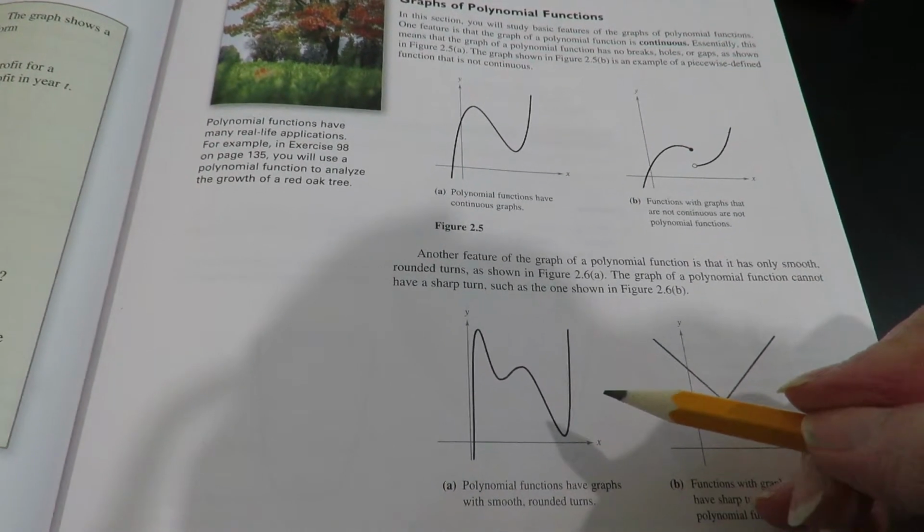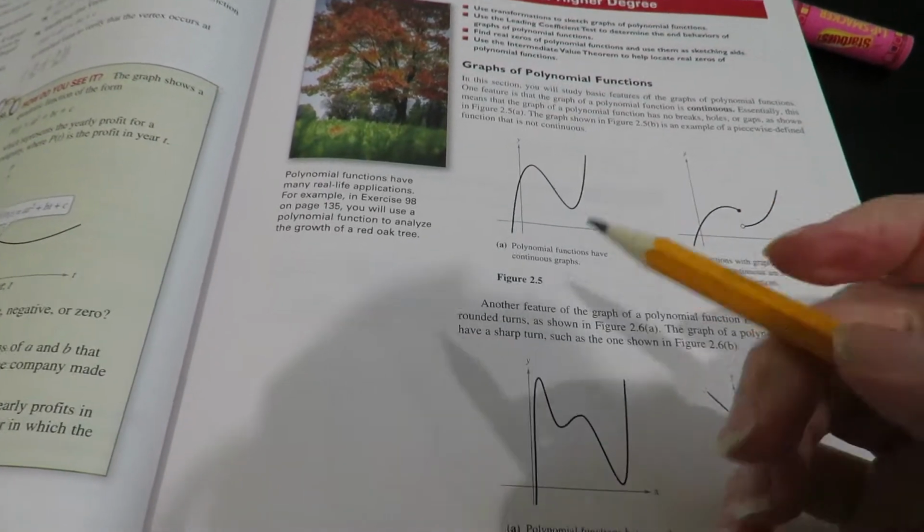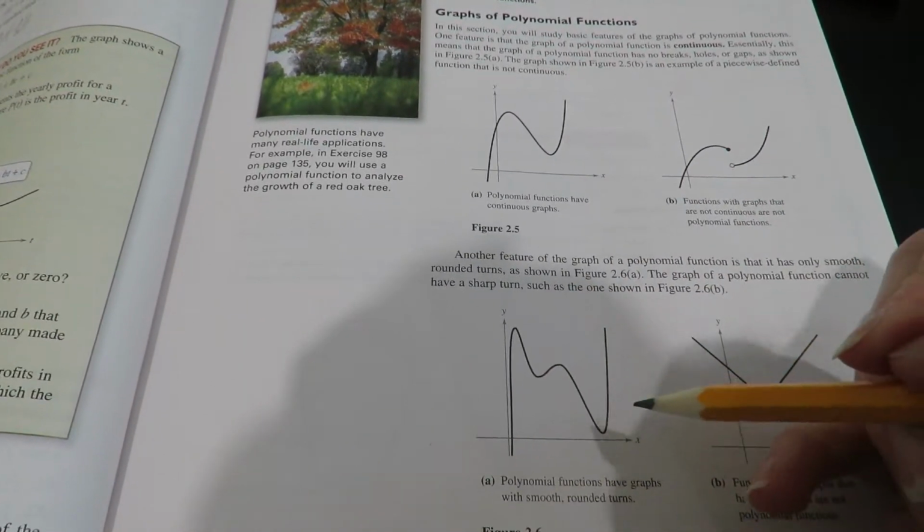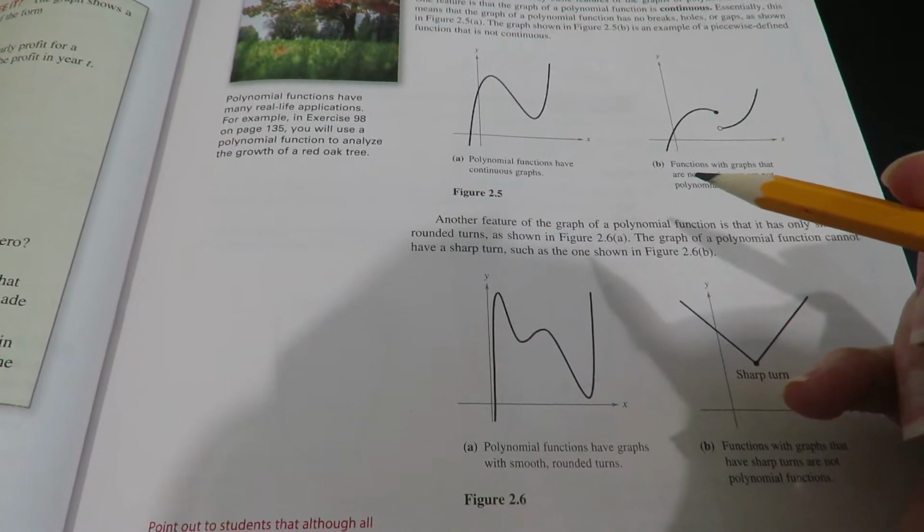Smooth and continuous means that there are no holes, there are no gaps, and there are no sharp turns. No vertical asymptotes in the middle. It would be a roller coaster ride that would not be missing any spots, okay?